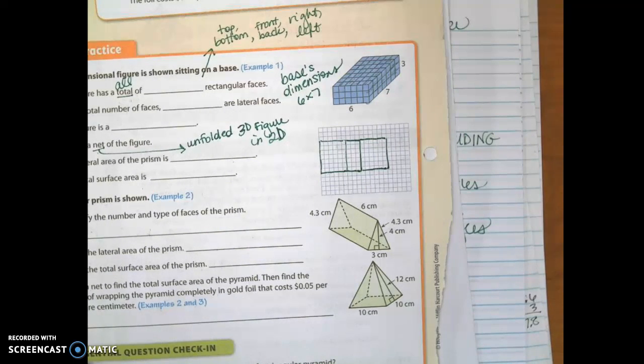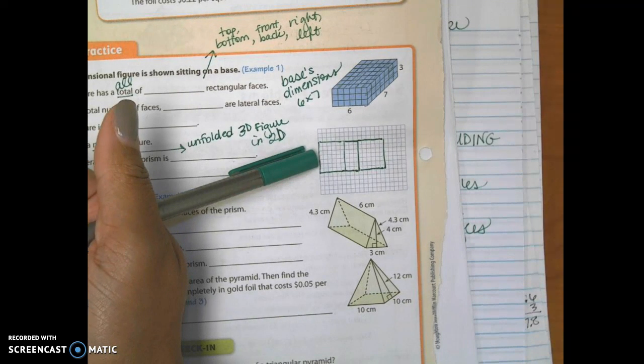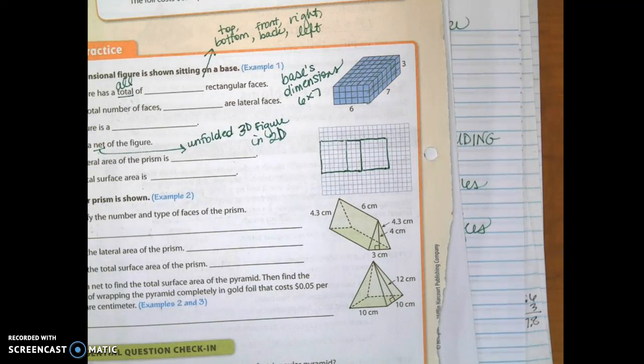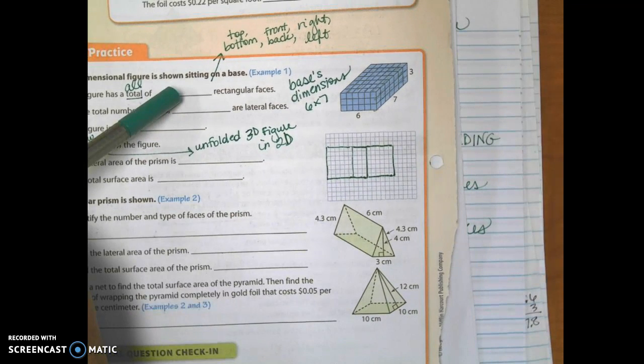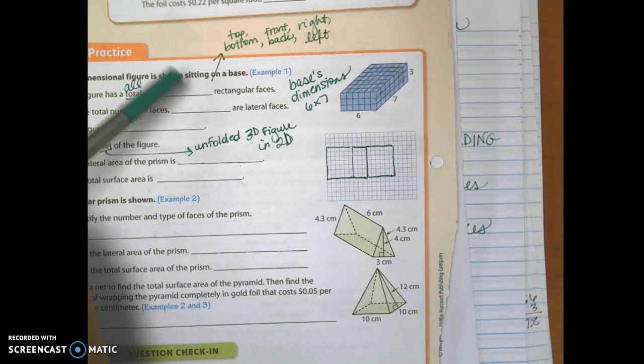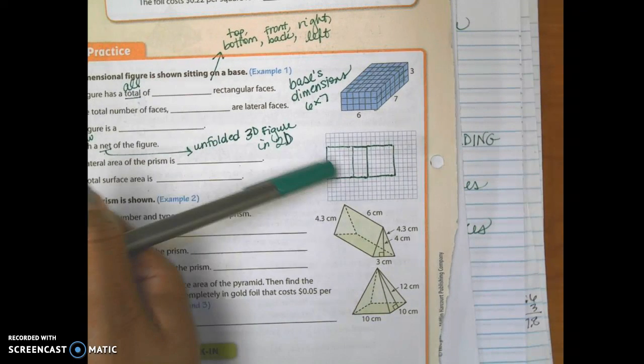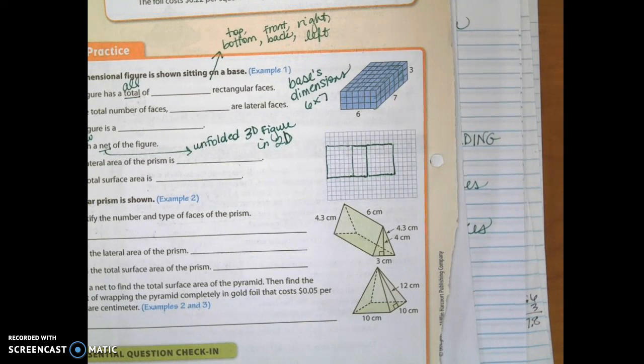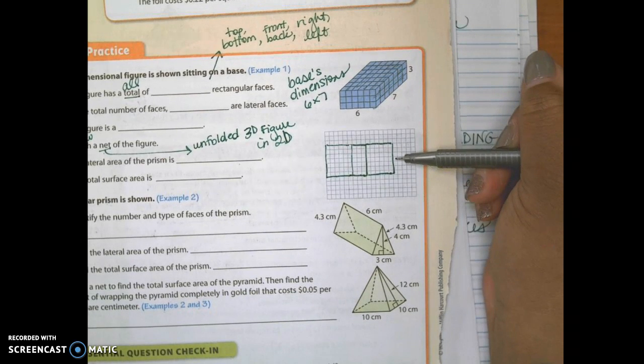Am I done? No. What else? You have to do it on this side too. Are there any squares over here for me to draw? What number did you put here for question number 1? 6. So how many rectangles do you need to draw? How many have I drawn already? 3. What else do I have? This side. What side? 7. I need it to be 7. Cool. Here's my 7. 1, 2, 3, 4, 5, 6, 7.